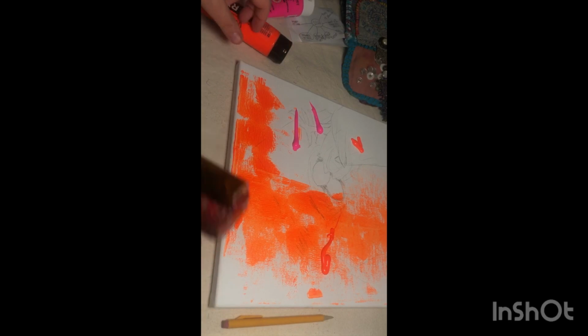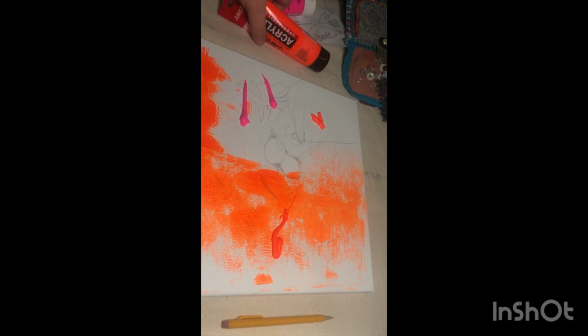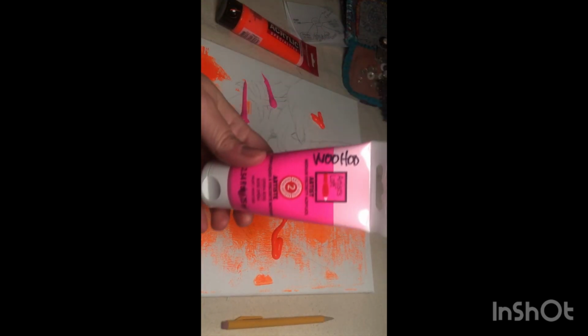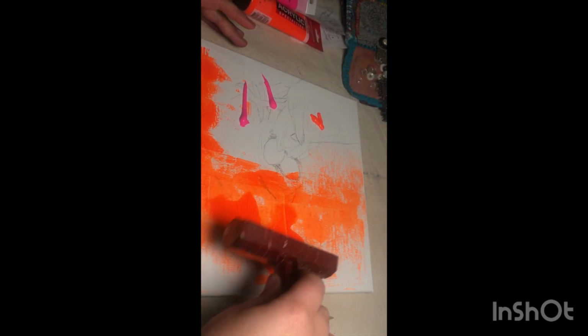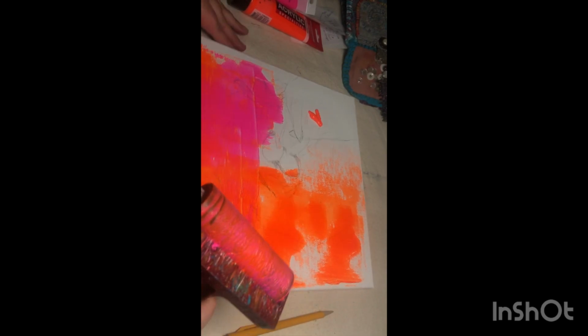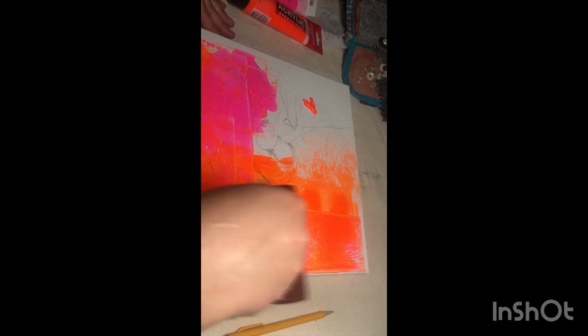Okay, I'm doing the underpainting with a little orange and pink, Amsterdam and Artist Loft. I've been working with a lot of jelly plates recently in the studio. So I have my roller out and I have my kind of juicy colors out. So why not do a bright, bright, bright underpainting with my roller?